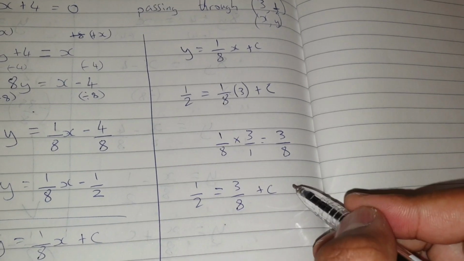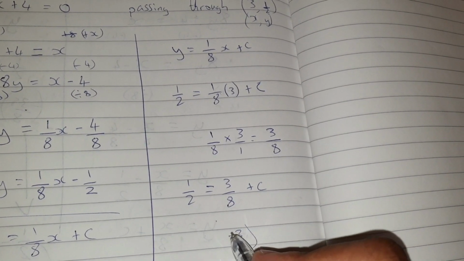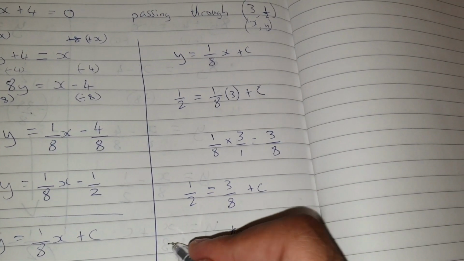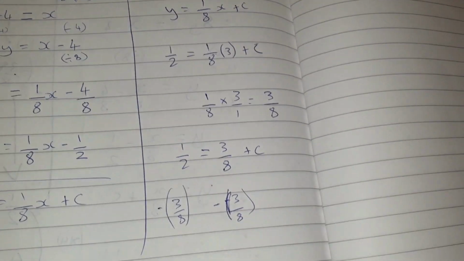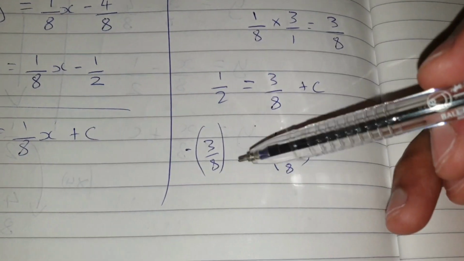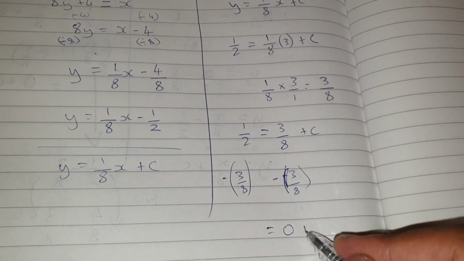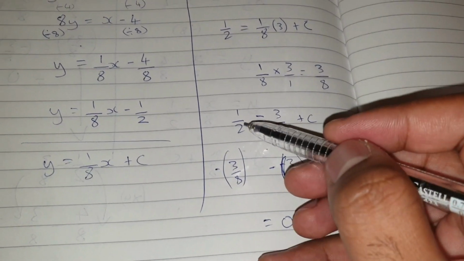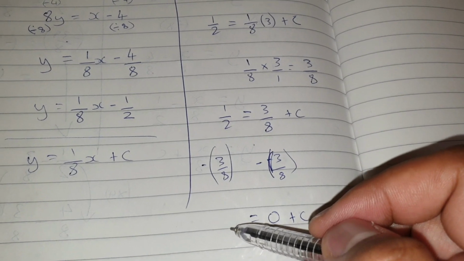Okay, so this part goes here, so we've got a half equals 3/8 plus c. Well, now we have to subtract 3/8 from both sides. So if you take 3/8 away from both sides, we are going to be left with 0 plus c, because 3/8 minus 3/8 is 0. And then we have to do this part, 1/2 minus 3/8, and get the answer for c.